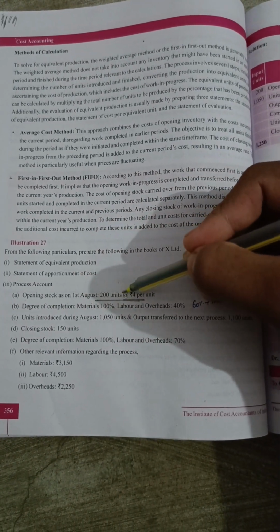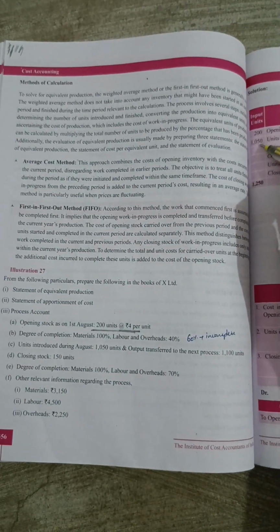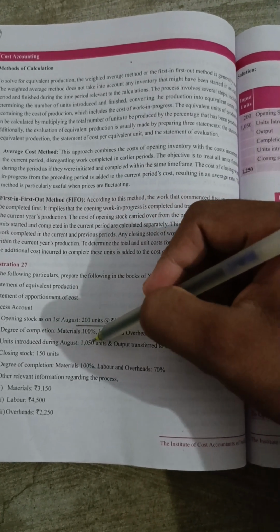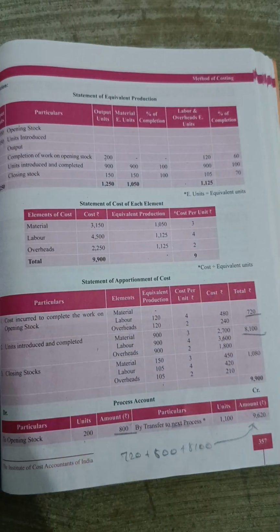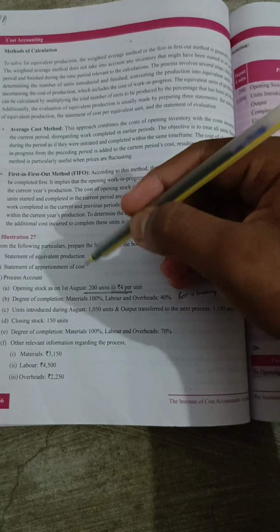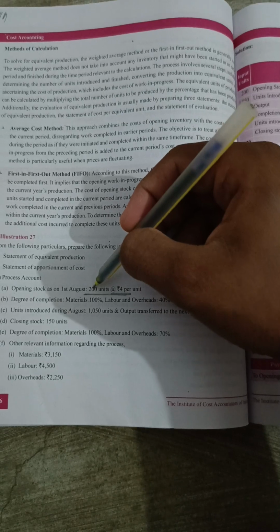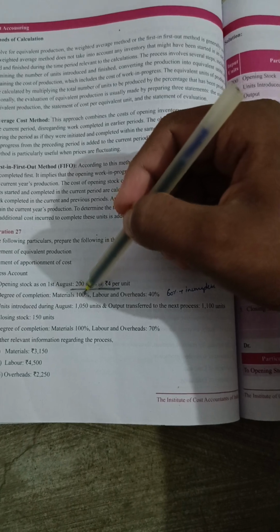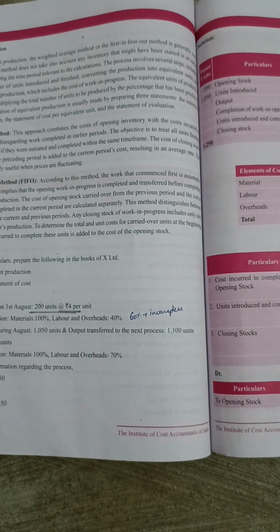From here we take the units introduced, 1050. And the output, completion of work on opening stock 200, will be taken from here onwards. With this we have to work with the percentage of degree of completion. Materials 100%, and labor and overhead 40%.